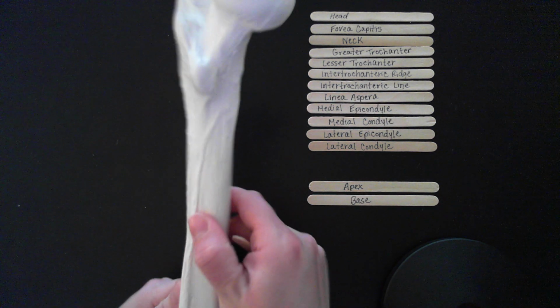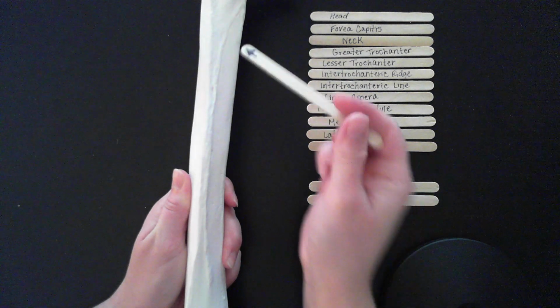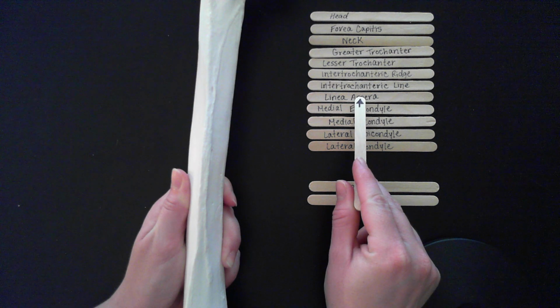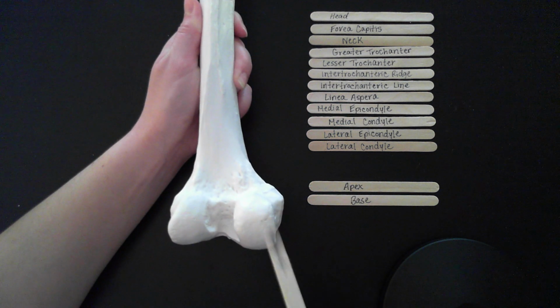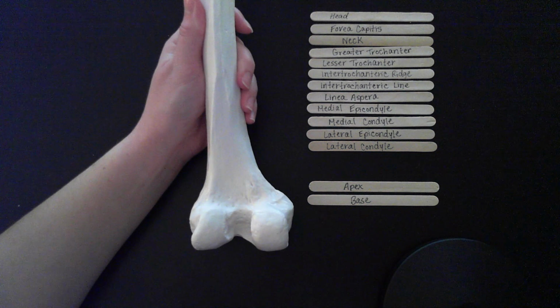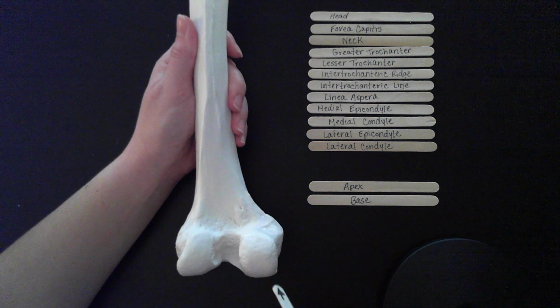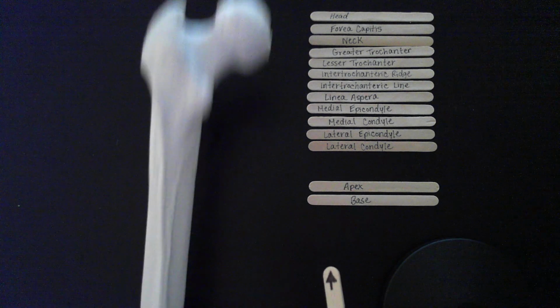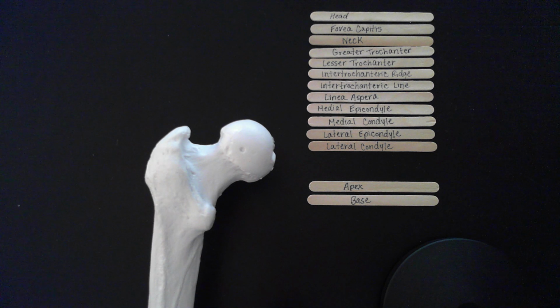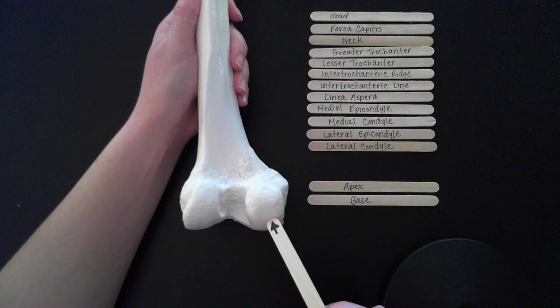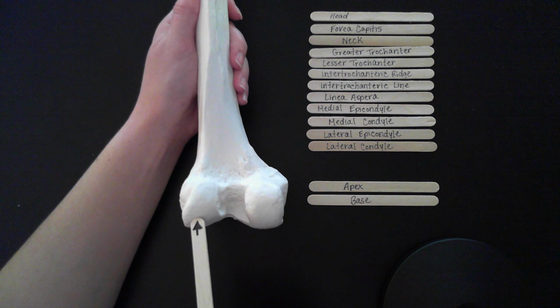If we turn back to the posterior side, you have a very defined line, the linea aspera, and that's going to lead us to the distal epiphysis, the end of the femur, which has a few structures as well. You have two condyles, and I am jumping a little bit out of order. And to know if you're looking at medial or lateral, head side is going to be medial, which makes this our medial condyle, this our lateral condyle.